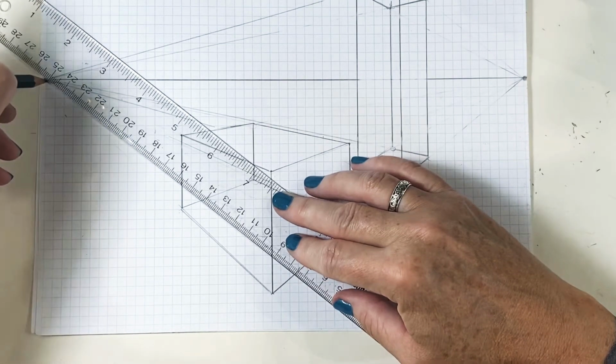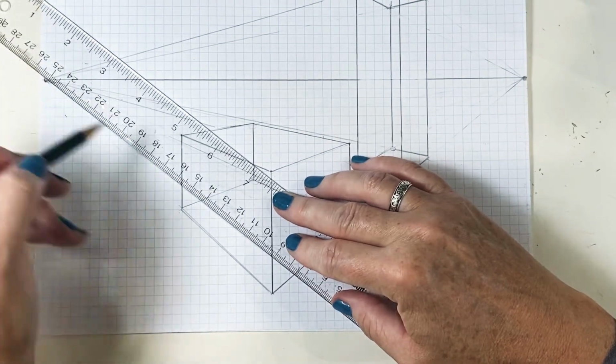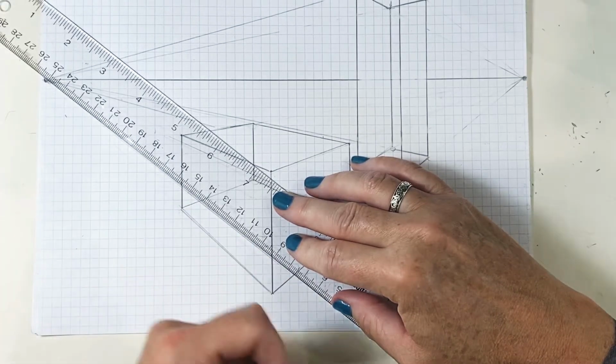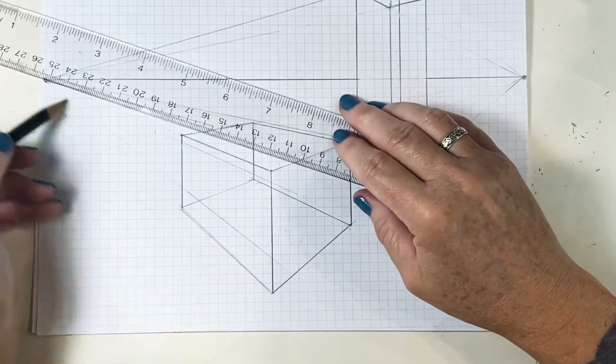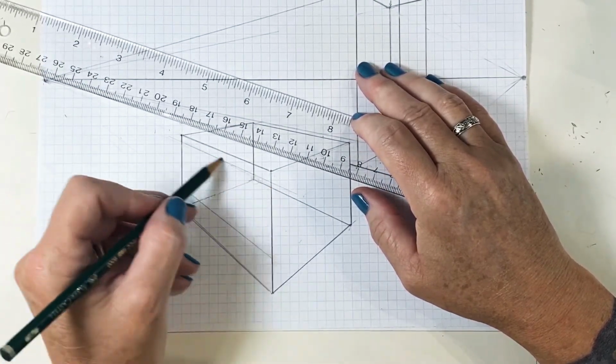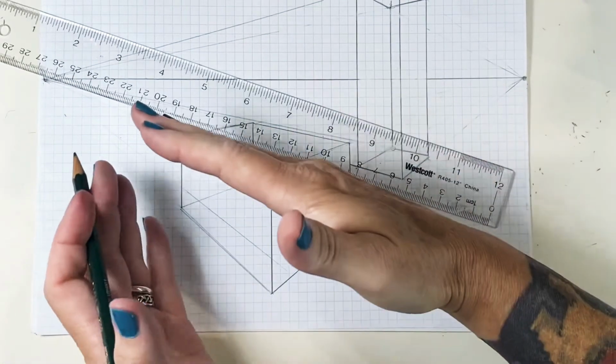Make sure it's on my dot. You have to always remember to line it up as best as you can. And then I'm just drawing this whole line. You could draw it all the way to the vanishing point, but I'm just making guidelines. So somewhere here and here will be my window this way.